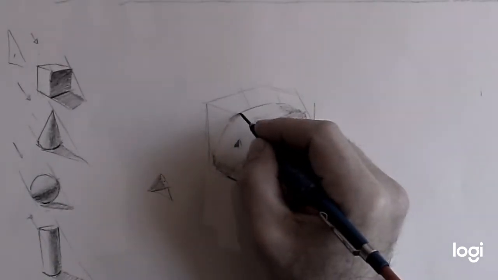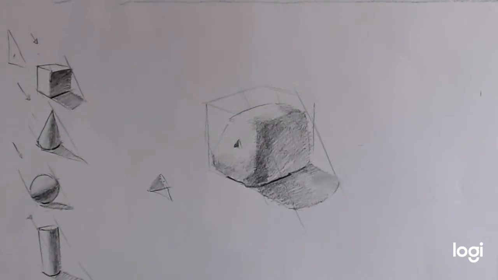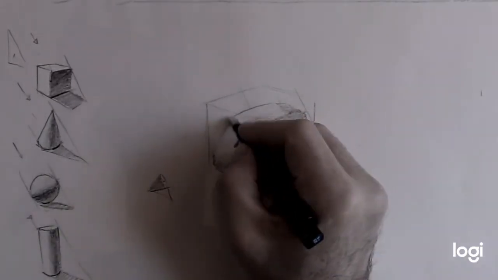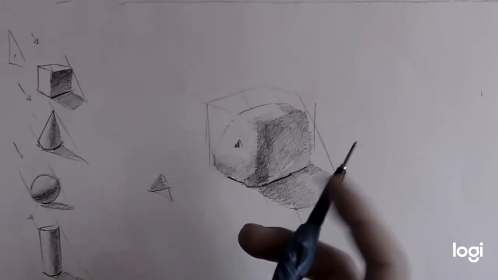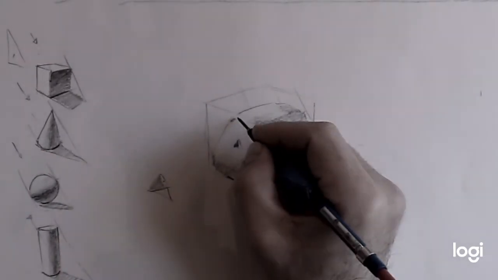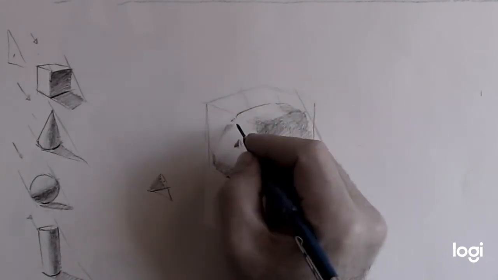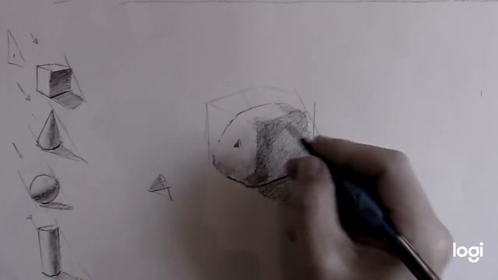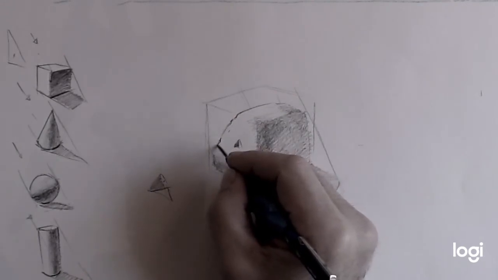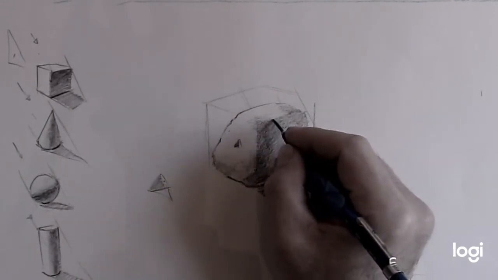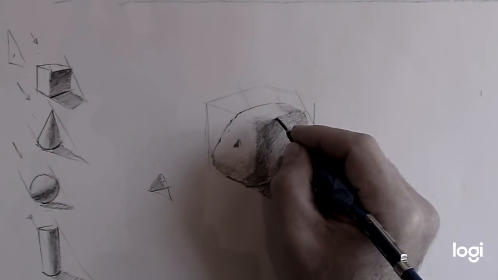Another thing that's really important is allowing your edges to express the texture of an object that you're drawing. So if I go here and click these in, I give myself this little bit of texture. The edge doesn't want to show perfection, because it would be like a perfect rock.